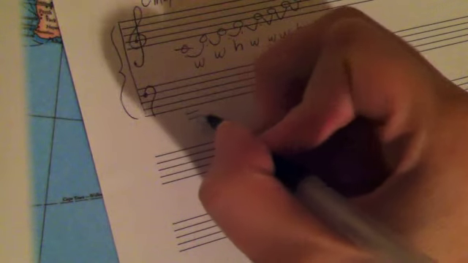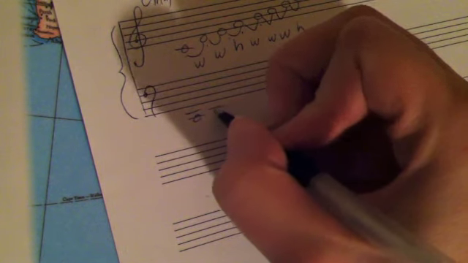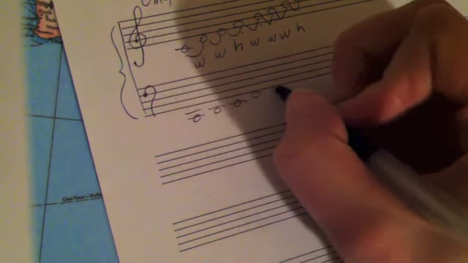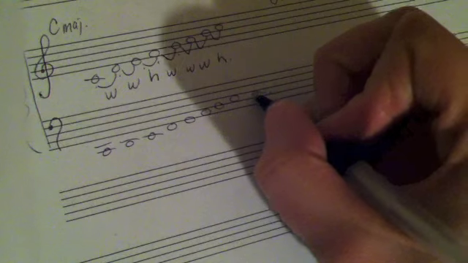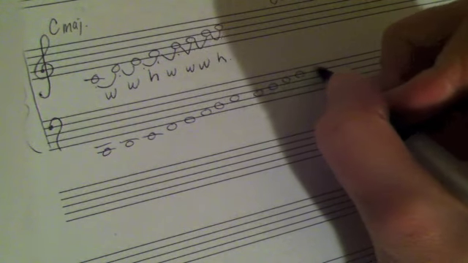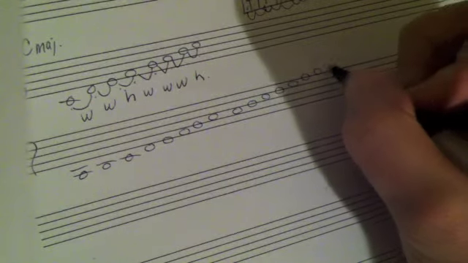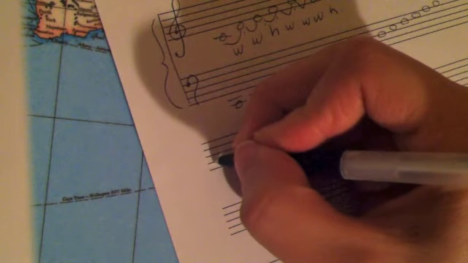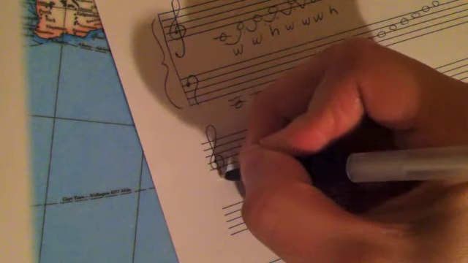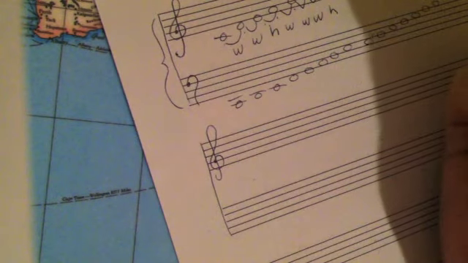Okay, I'll draw the same scale in the bass clef. Let's make a grand staff. C, D, E, F, G, A, B, C. Maybe I'll go up an octave too. C, D, E, F, G, A, B, middle C. Okay, we're going to use those as our guide for building some intervals. Just some simple. We'll start simple right now.